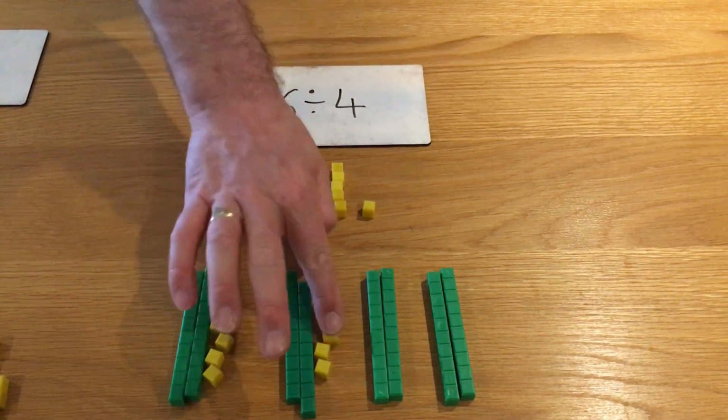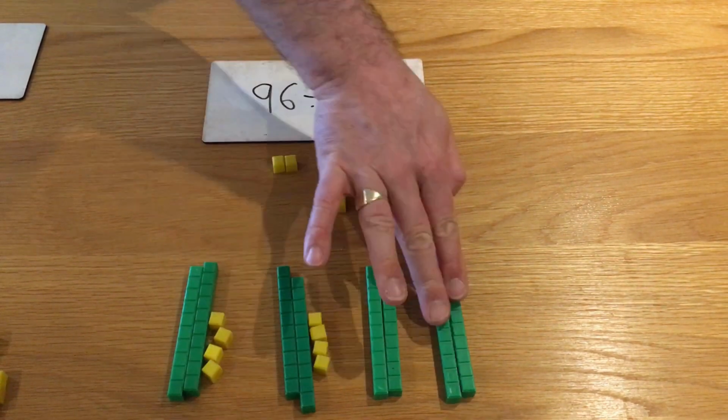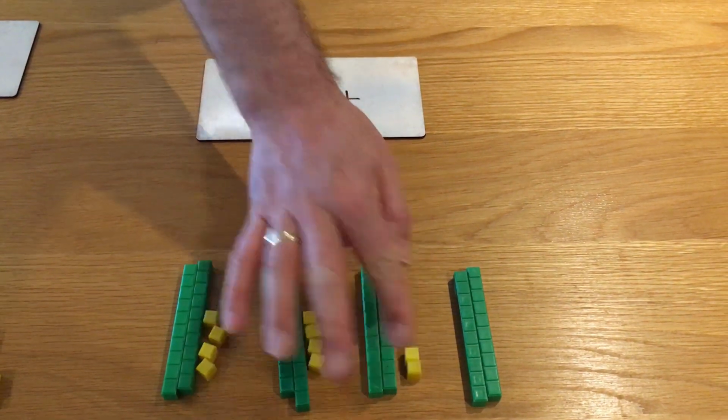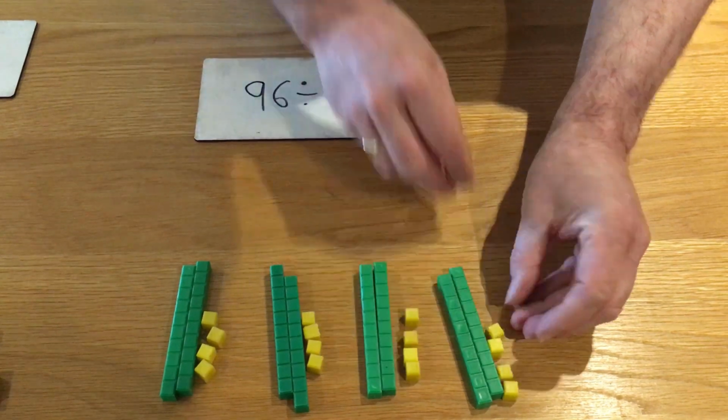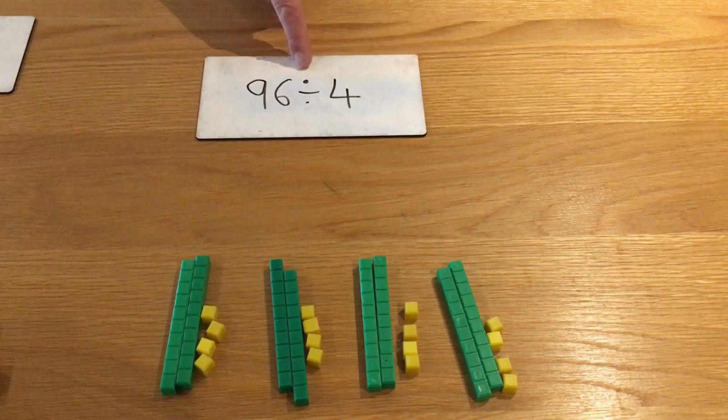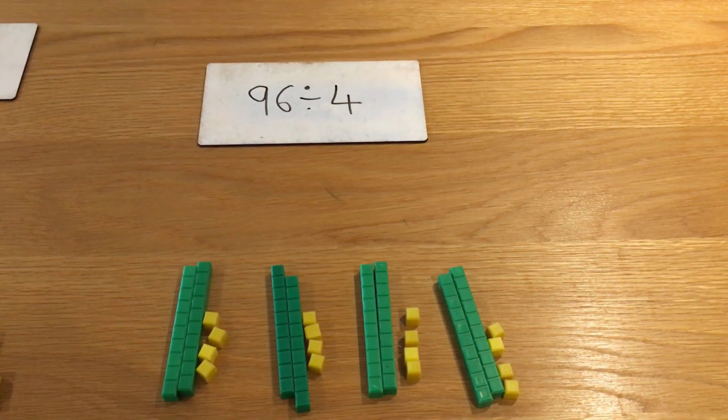So these are a bit fiddly. 8, 12, and then those final ones go over there. So again, we end up with 96 divided by 4 equaling 24.